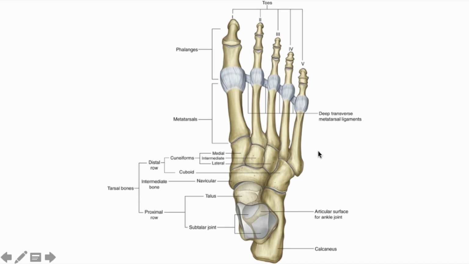So there are 7 tarsal bones. There's also metatarsals, right? These right here, and phalanges, which is very similar to the upper extremity, although we haven't covered the upper extremity yet. Really, there's 2 major movements at the ankle, inversion and eversion of the foot, and that occurs at the joints between the tarsal bones. Limited sliding movements occur at the tarsal metatarsal joint. You also have some movement of the metatarsals, but it's restricted by the deep transverse metatarsal ligaments that we have here. It kind of limits that movement, keeps the foot stable.